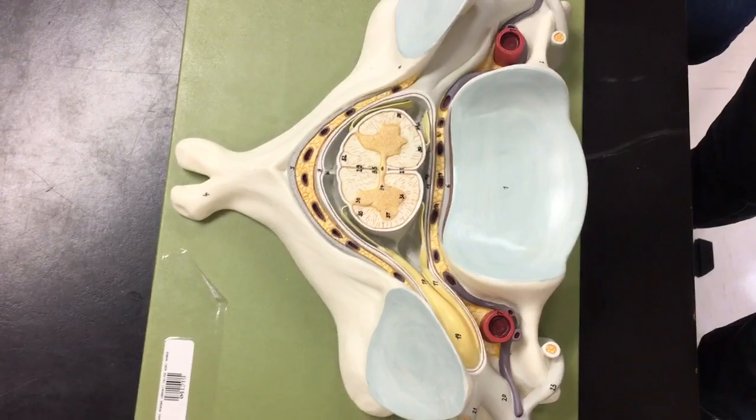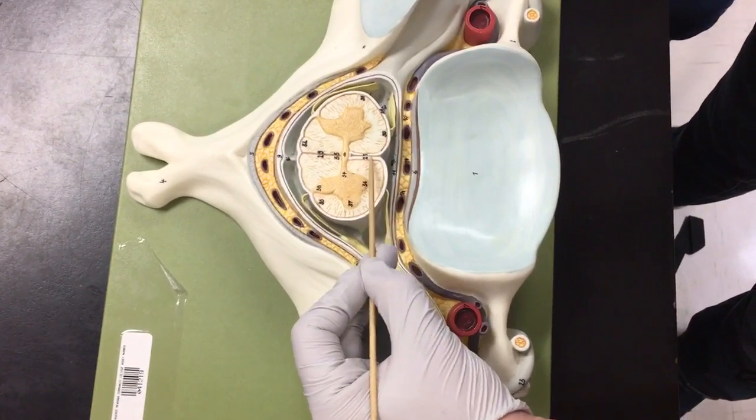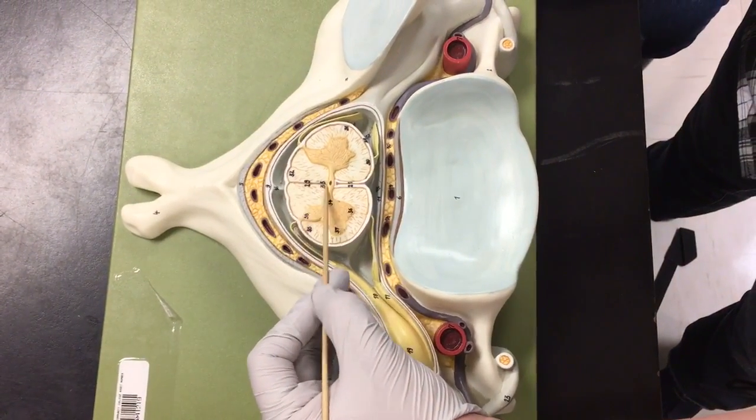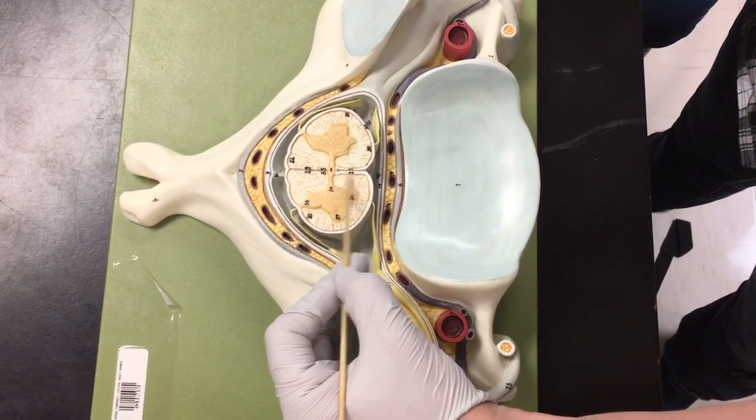Okay. Then we have the two lines, so we have the anterior median fissure in the front, posterior median sulcus in the back. So the sulcus is a little bit more shallow, so that's why it's called sulcus. The fissure is a little deeper, so it's in the front.